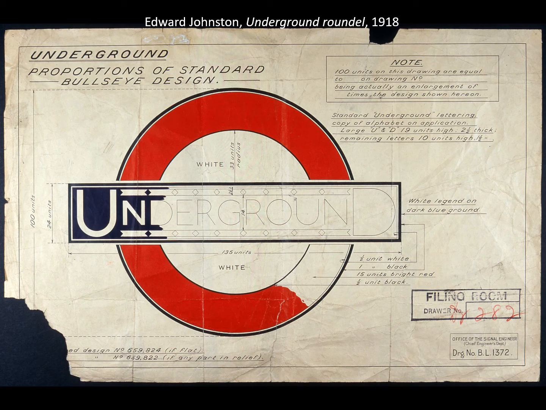So when you look at this, it has the type of geometric abstraction that we began talking about at the end of the 19th and the early 20th century. So we have a perfect circle, and then this rectangular underground on top of it. But the combination of different geometric shapes should also start to remind you of Cubism.